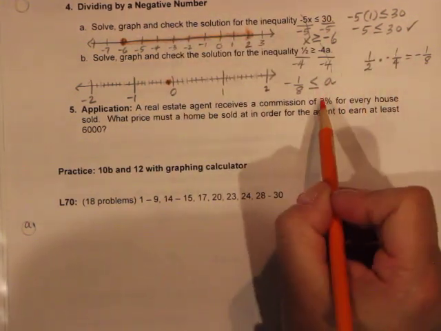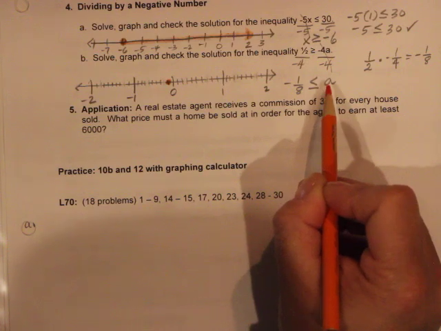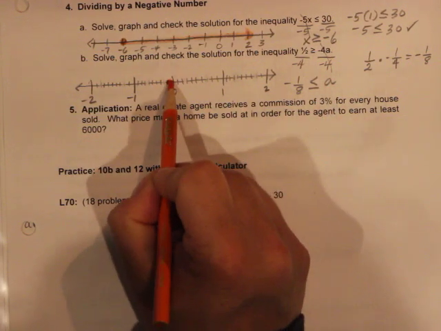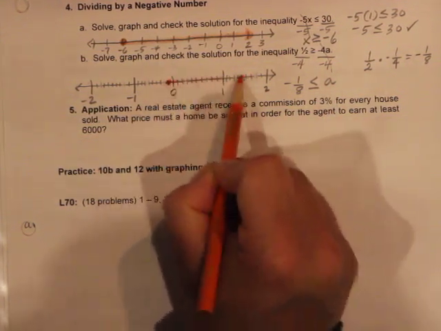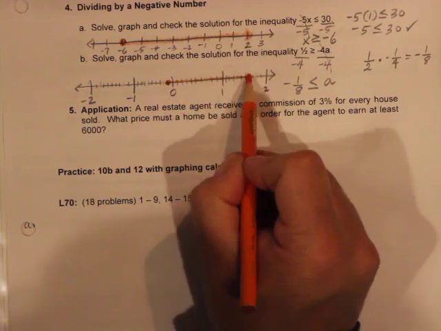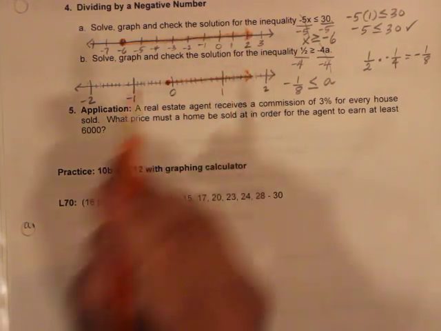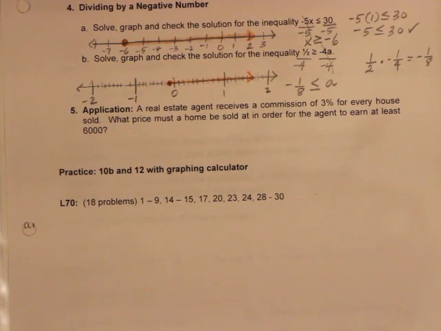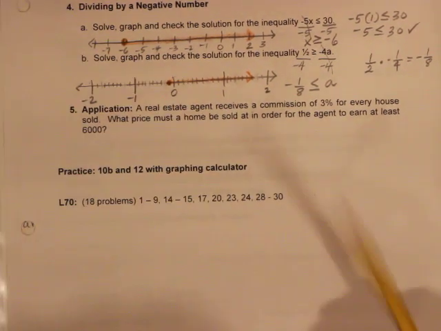And I can see here that A is supposed to be greater than or equal to all values that are more than -1/8. So my arrow is going to go this way. Okay, I can go in now and check my work.